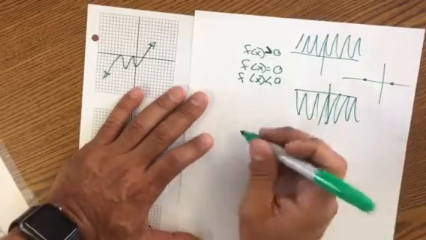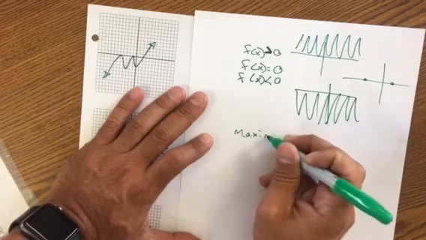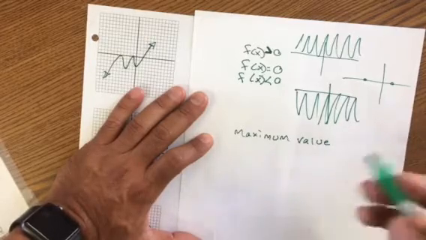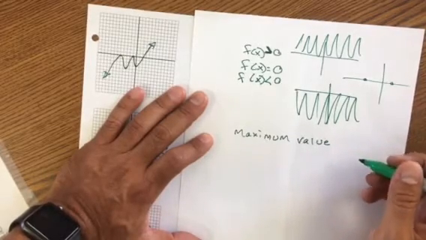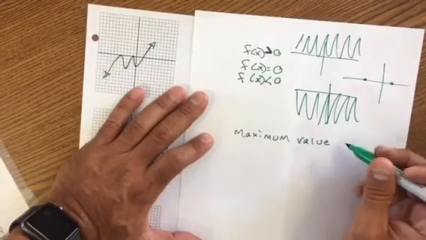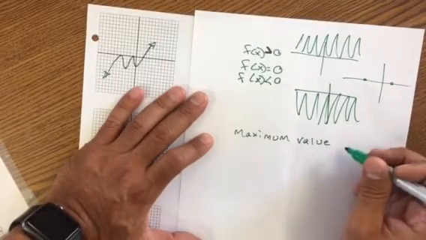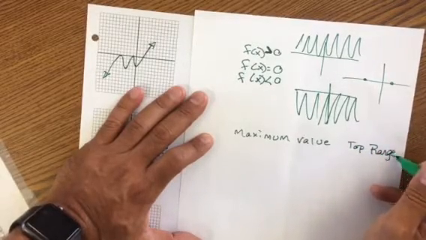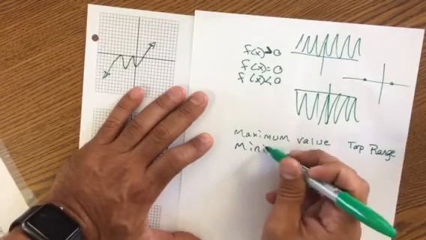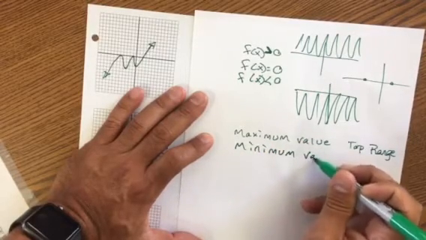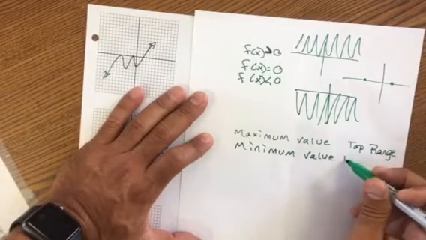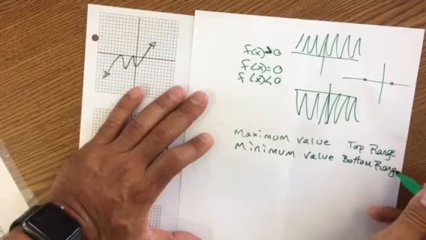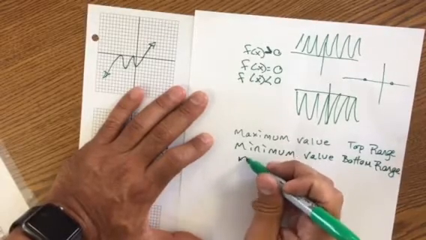Then we're going to look at the maximum value. Your maximum value comes from your range. This is the top of your range, which means that it's essentially a y value. This is your top range. We're going to look at the minimum value, and that's the bottom of your range. And remember, when we're talking about range, we're talking about our y's.